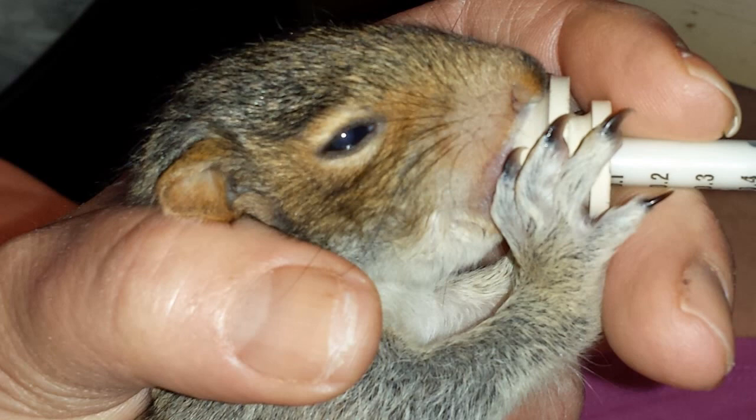So we're almost at the end of our session, but I'd like to quickly go over one more thing that I'm often told is confusing for some rehabilitators, and that is calculating how many calories an animal needs. So how do you know how many calories an animal needs? Well, we have a formula for that.